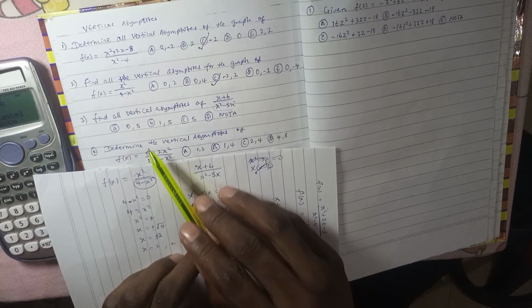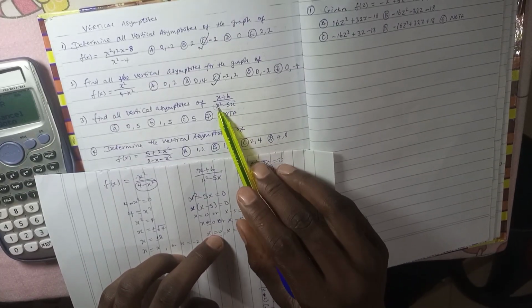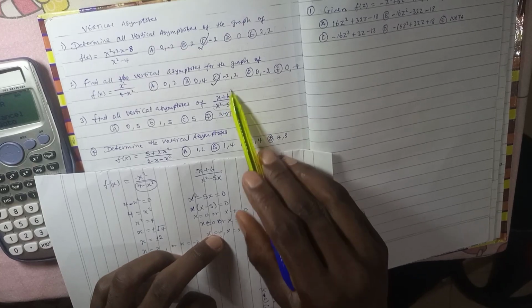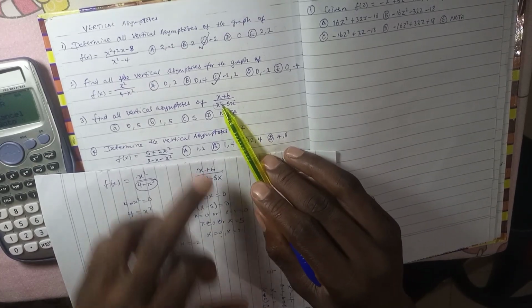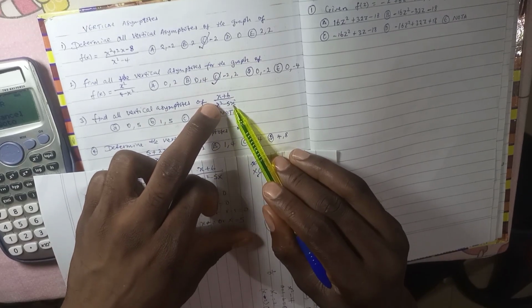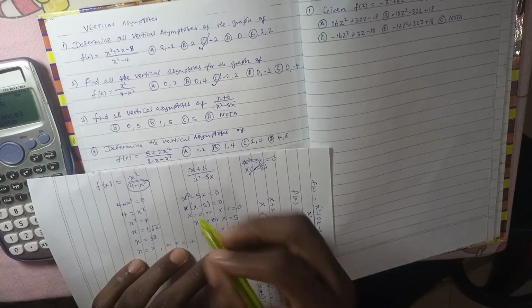If you carry this 0 and put it here, if x is 0, 0 squared minus 5 times 0, that is 0 minus 0, will give us 0. Anything over 0 is undefined. If x is 5, 5 raised to power 2 will give us 25. Now 5 times 5 will give us 25. 25 minus 25 will give you 0. So our vertical asymptotes are 0 and 5.